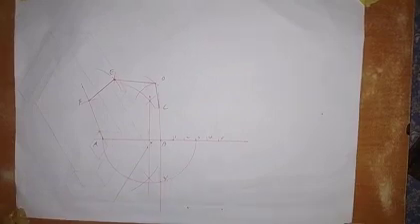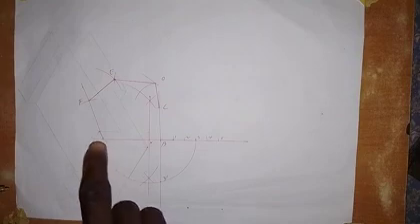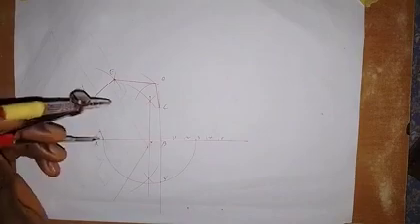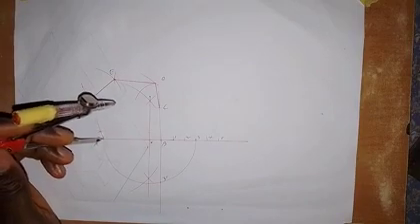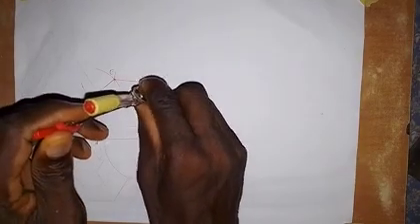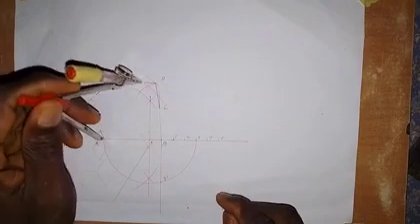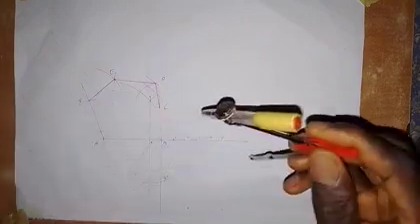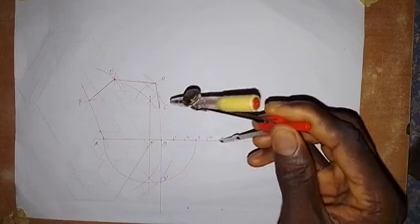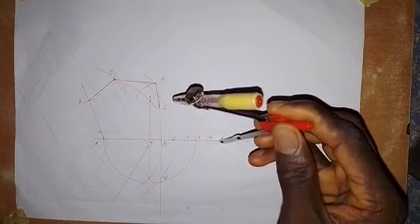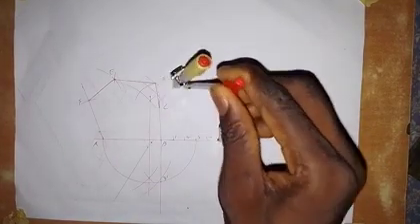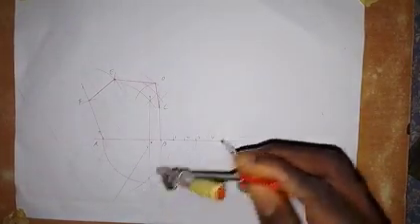Then we are to bisect the distance A and 5, the distance between A and 5, we divide into 2. So we also take a compass, extend to a convenient radius and draw an arc up here and down here. Then put it at 5, and draw an arc here and here.